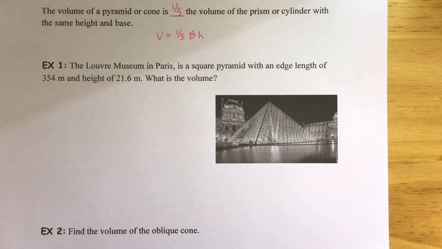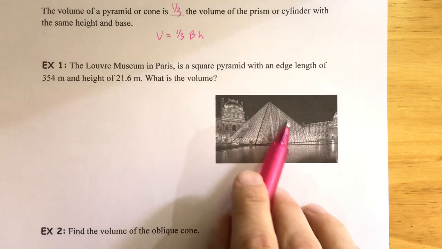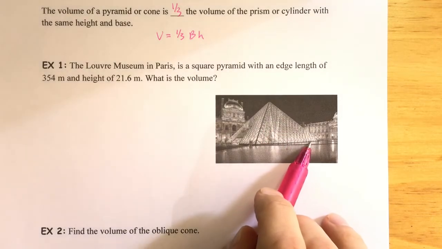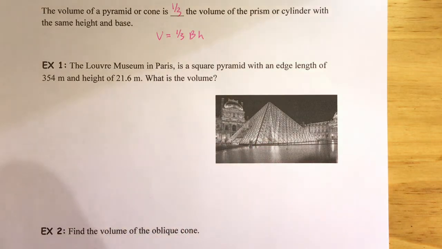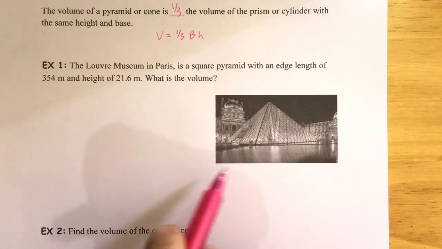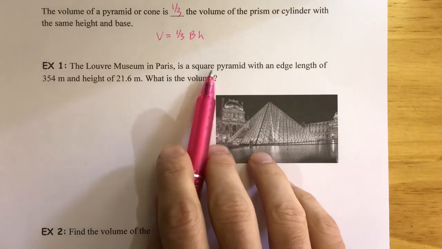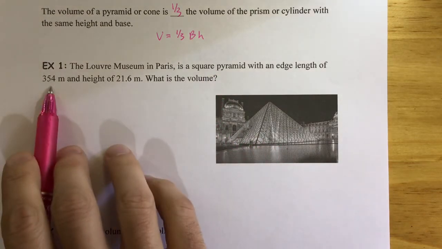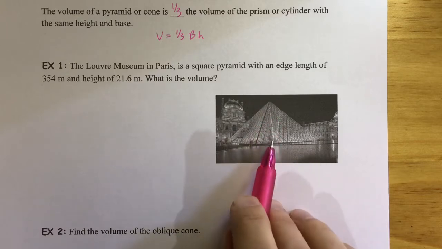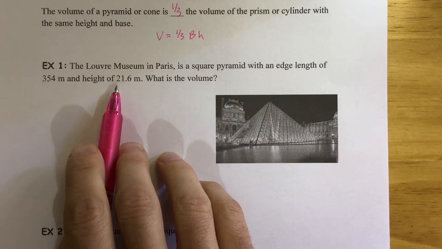In example number 1, we're going to look at the Louvre Museum in Paris. If you've never been there, you've probably still seen it in movies. It's a big glass pyramid. The museum is actually underneath it, and this is just the top part where you enter it. It is the shape of a square pyramid, and the edge lengths are 354 meters. The height, which is a true, perpendicular height, is 21.6 meters.